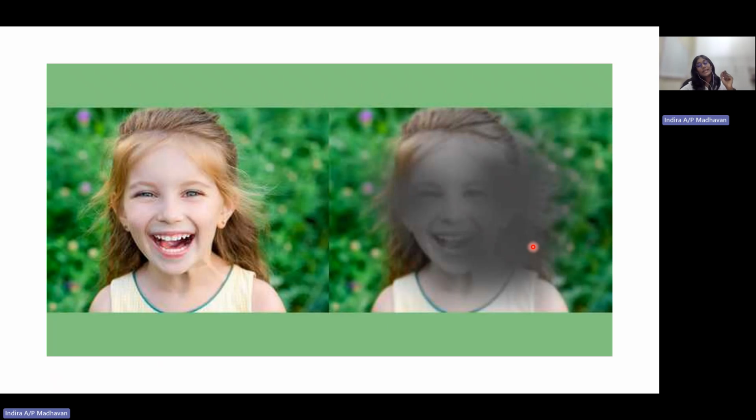Now we're going to look at, as I mentioned earlier, these visual field defects. There are two types: one is central, another one is peripheral. If we look at this picture, this is the original picture of the kid. A normal person like us looking at her will see all the features clearly. If we look at the eyes, it's clear. Although this picture is not HD, we know the details.